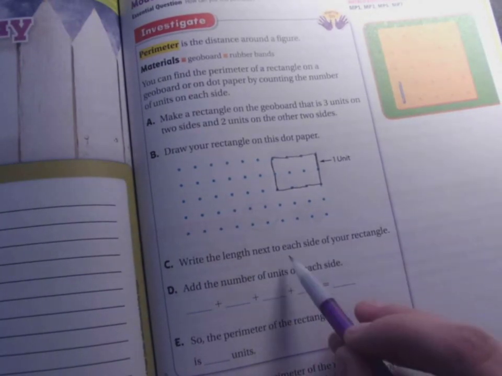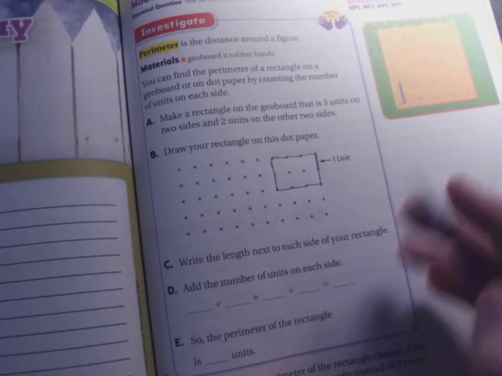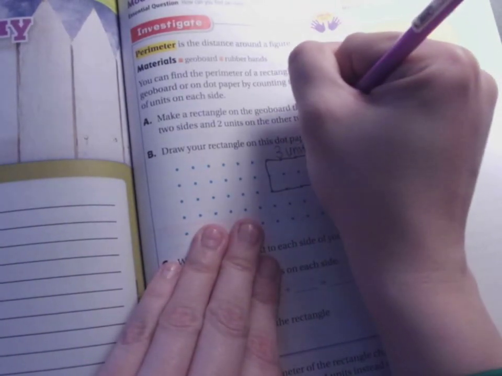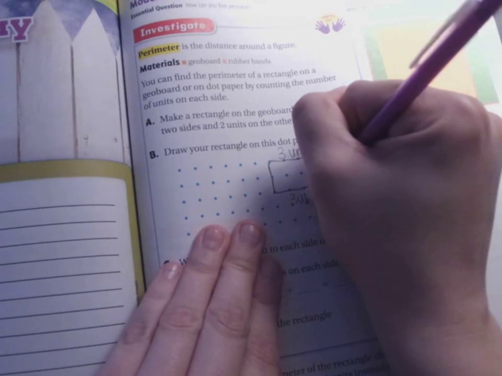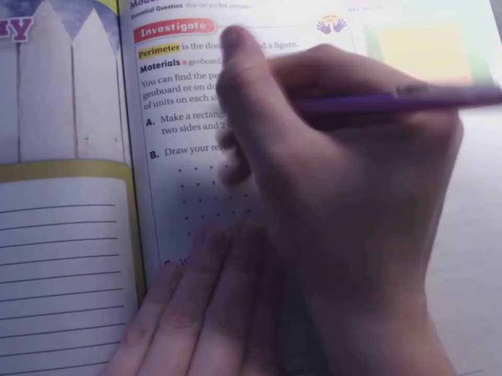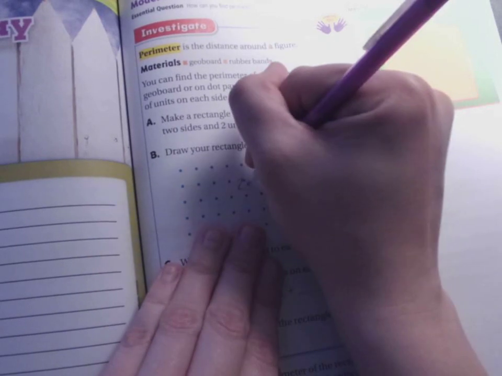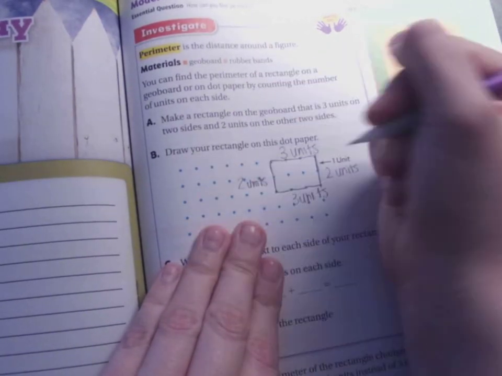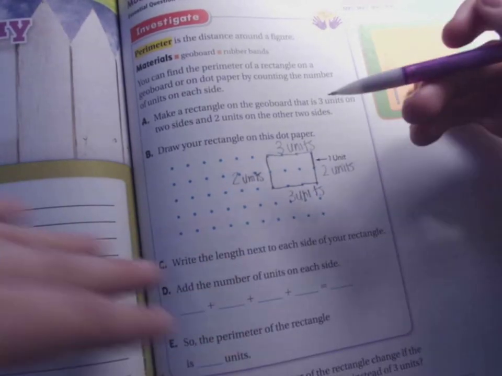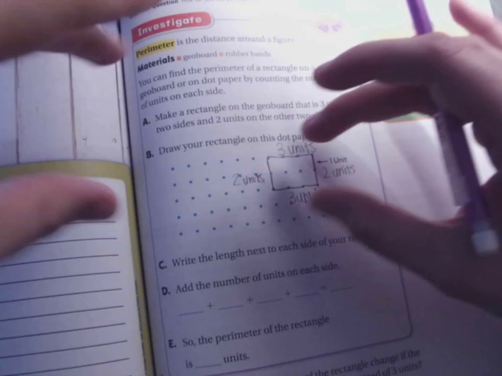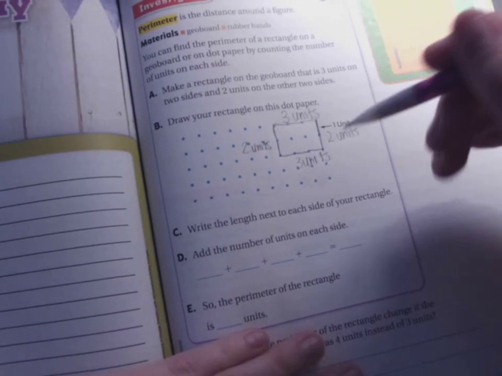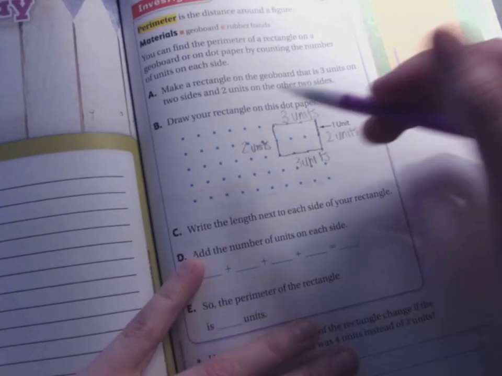It says write the length next to each side on your rectangle. So right here, this would be 3 units, 3 units, and 2 units. It's good to write this down. I know it seems kind of annoying, but it will help you to solve problems later on instead of going back and counting each time. Even though we can count these quick, there might be some that are bigger, and it's just easier to write it down.